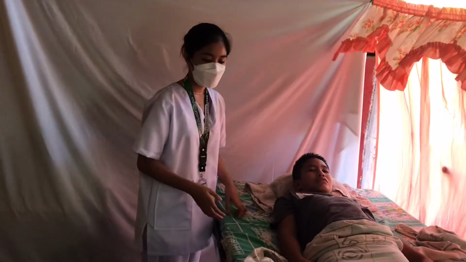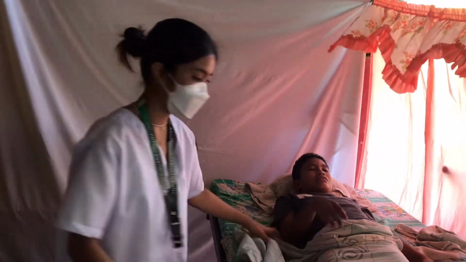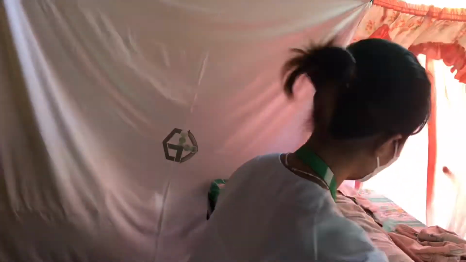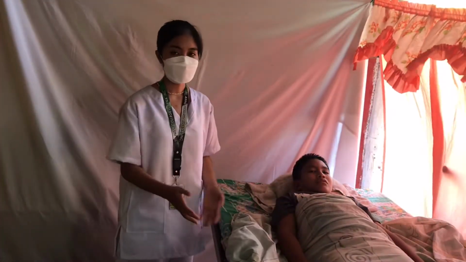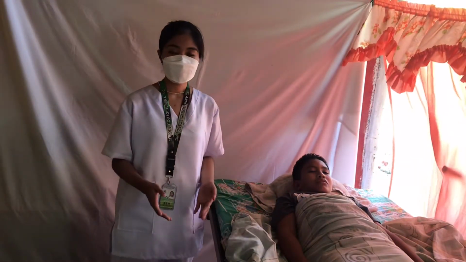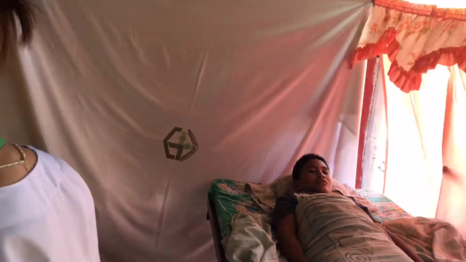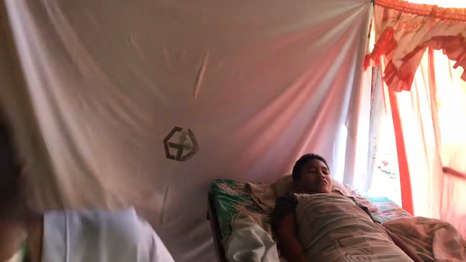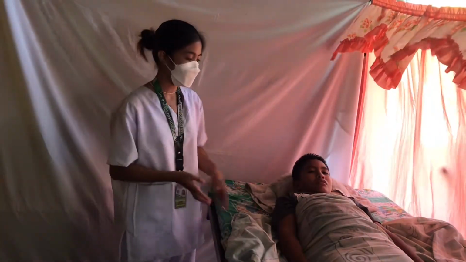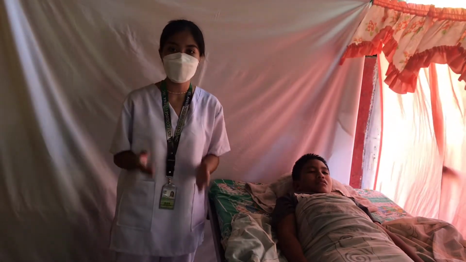And then arrange the bed linen and make the patient comfortable. Leave the linen in the hamper. Clean used equipment and keep them in their proper places. So now after bed shampooing the patient, we will now proceed to the back care.